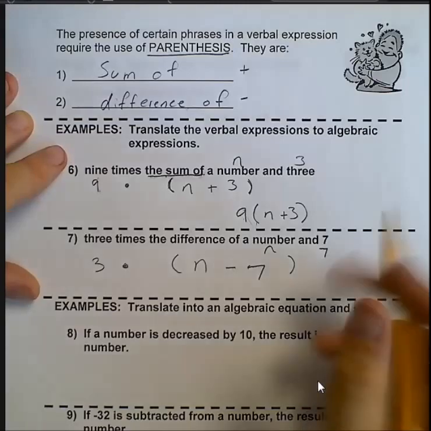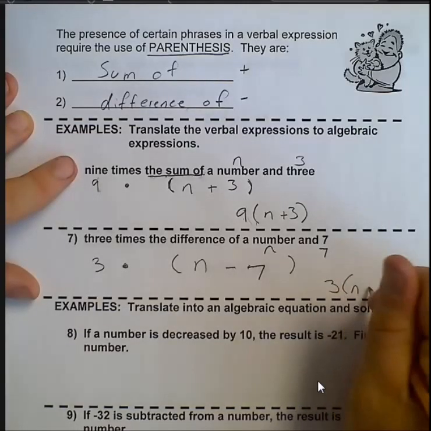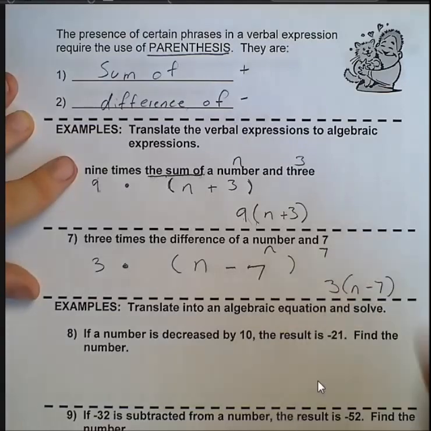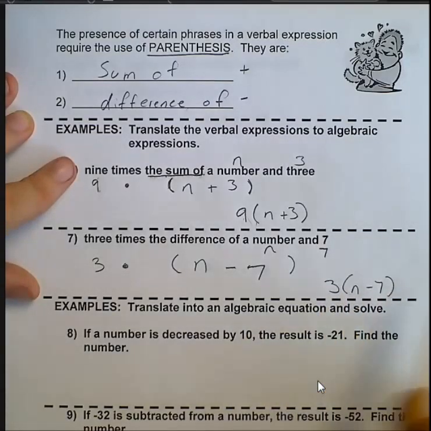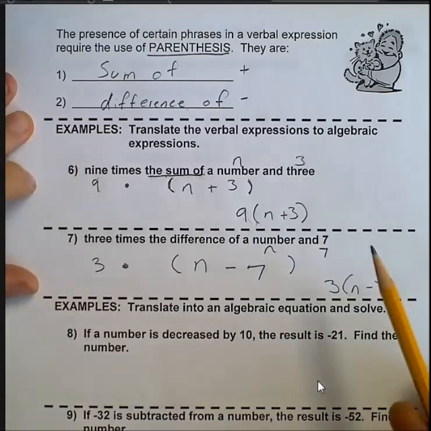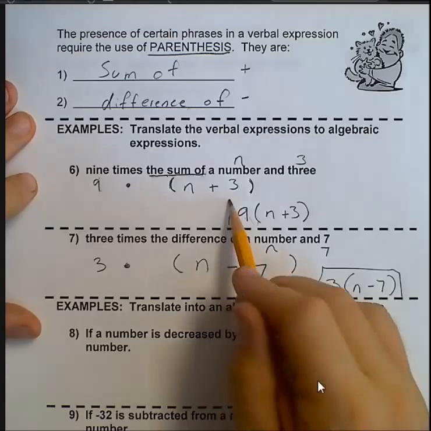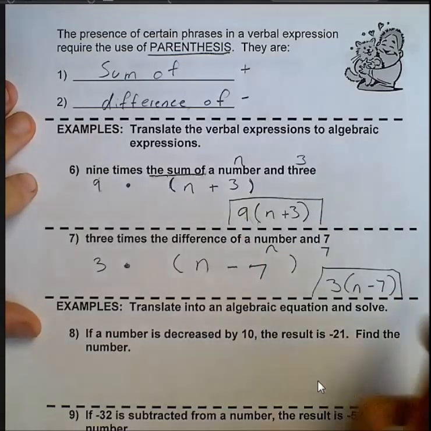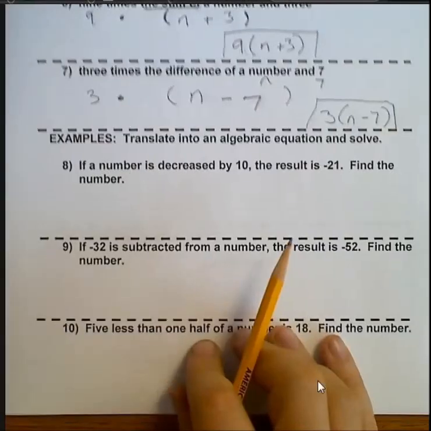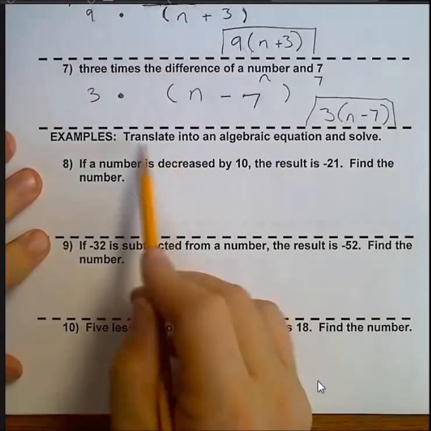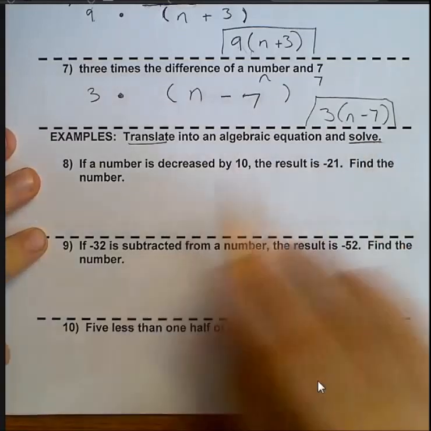I'm going to go ahead and write this more nicely. Again, when you have a number next to parentheses, the multiplication is implied. Go ahead and box my answers. Now, what we're going to do is we're going to go ahead and move on. We're going to translate and also solve. So first we're going to write it out, and then we're going to solve.